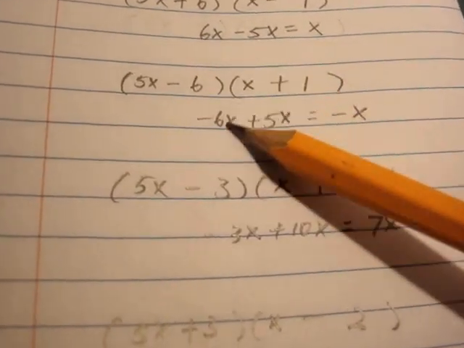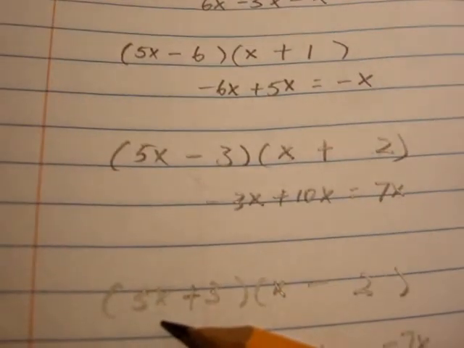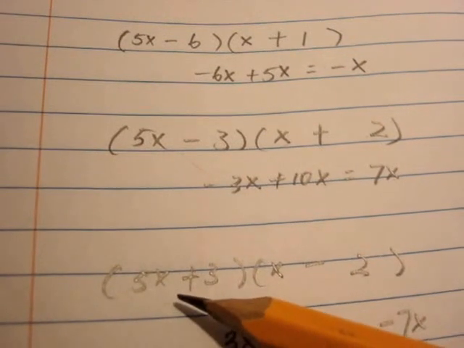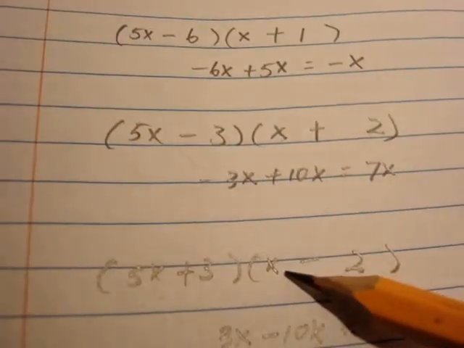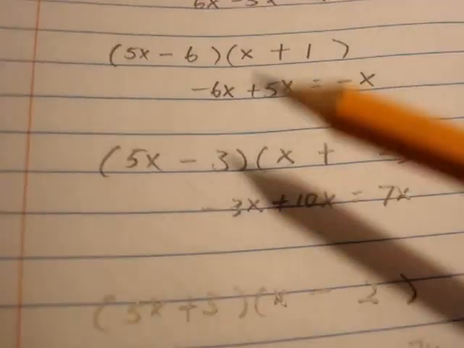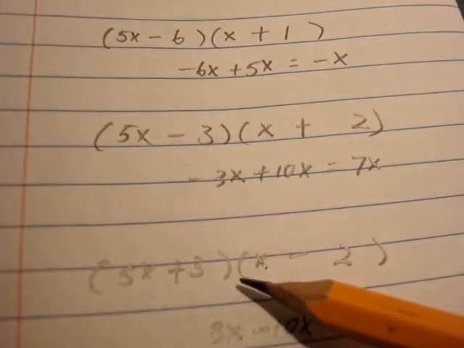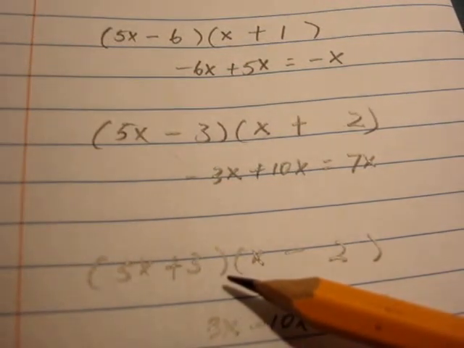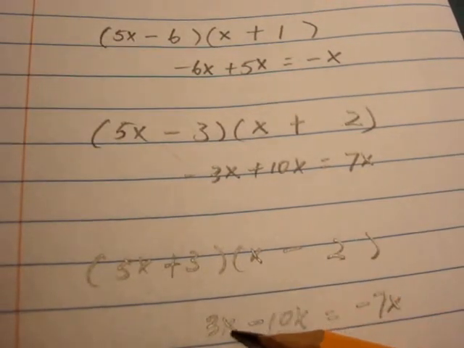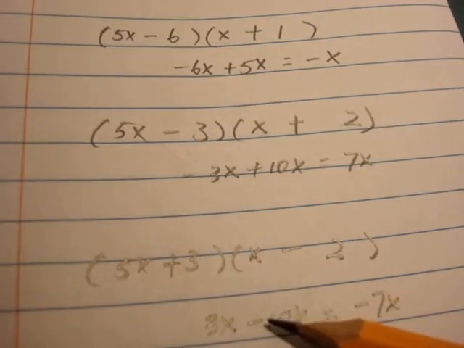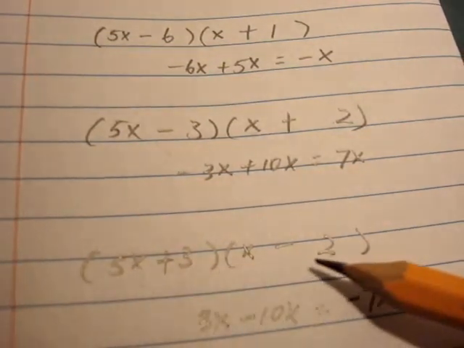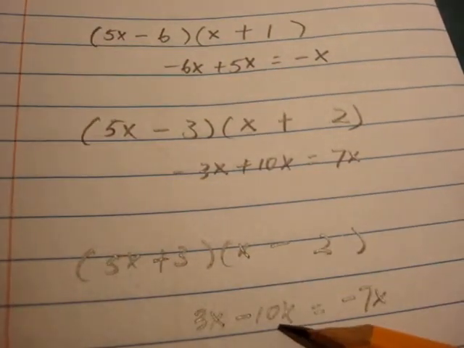The last factor you could try is this one. And when you do this one, the 5x times x matches the original 5x squared. Positive 3 times x is positive 3x, minus the 5x times negative 2, which is negative 10x.